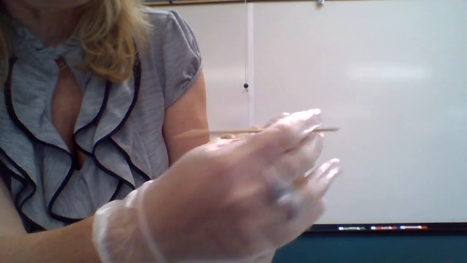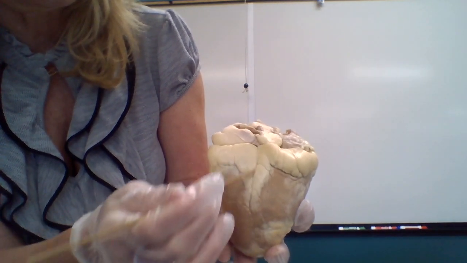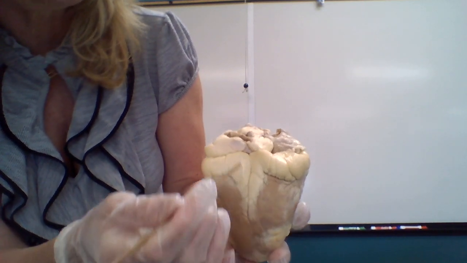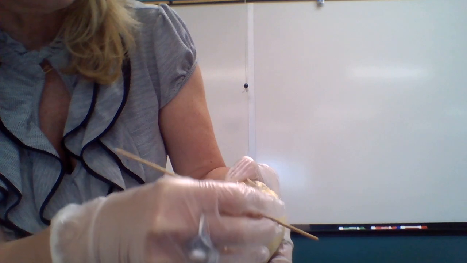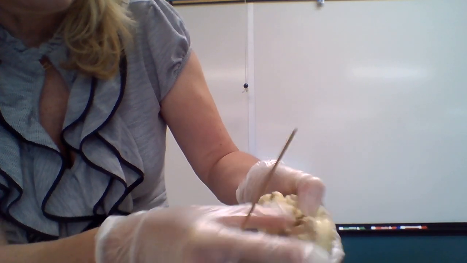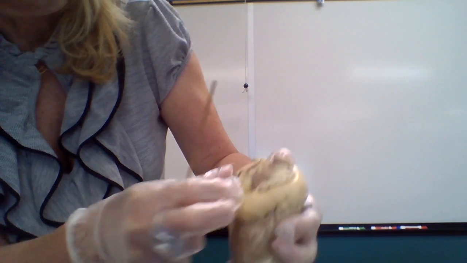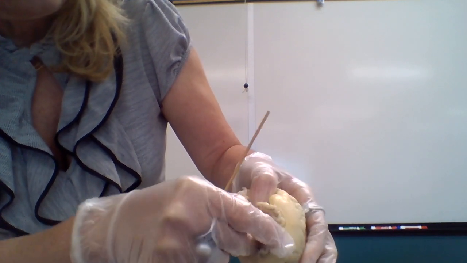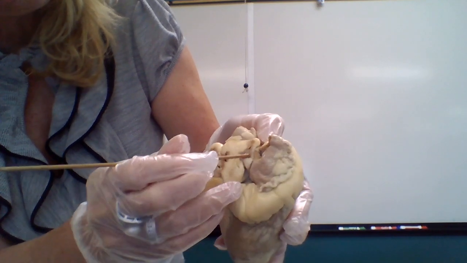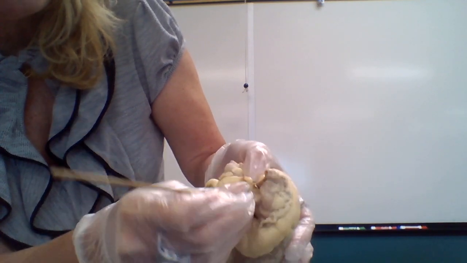Now on the posterior side, this groove over here is the posterior interventricular sulcus. Over here you would have the superior vena cava and inferior vena cava.